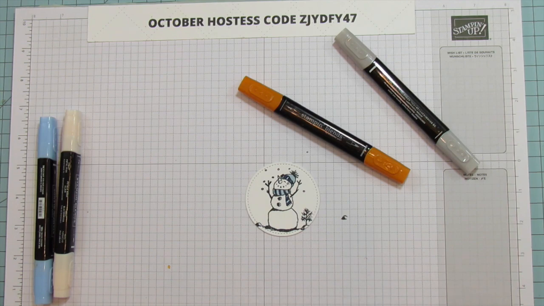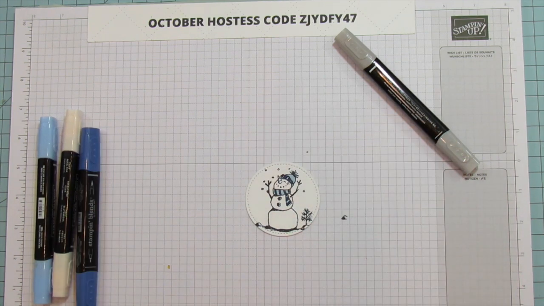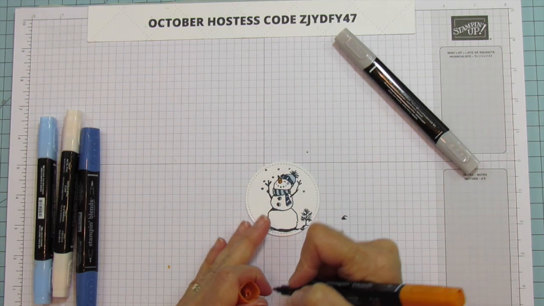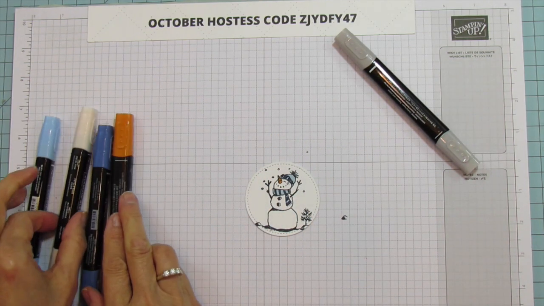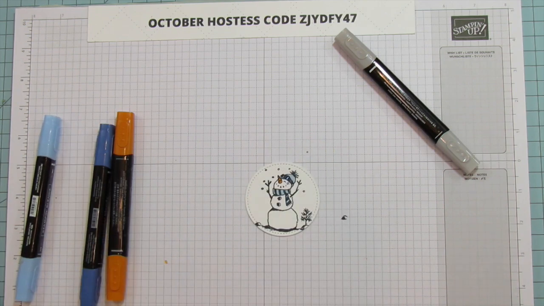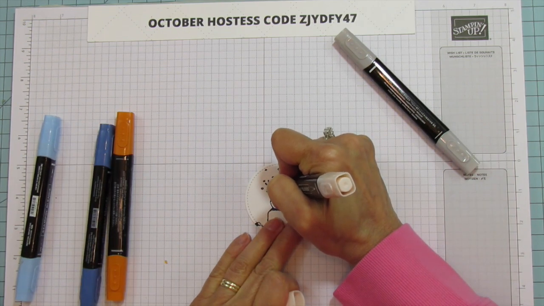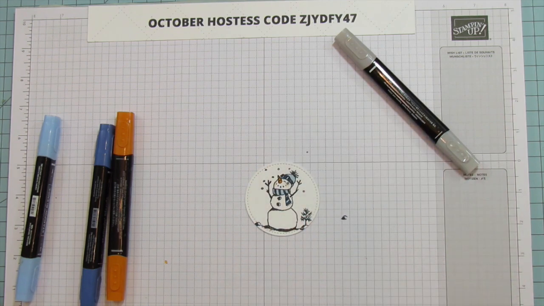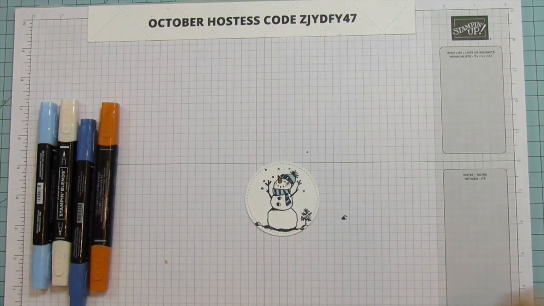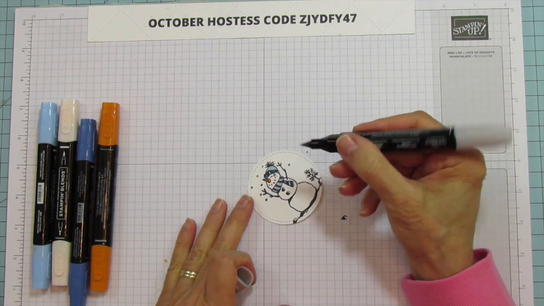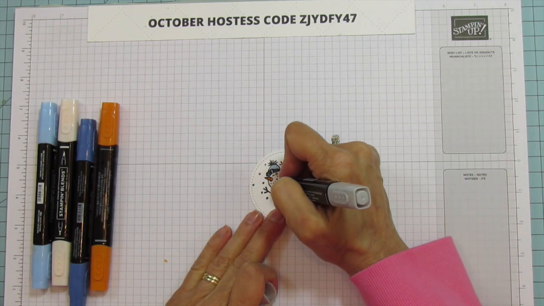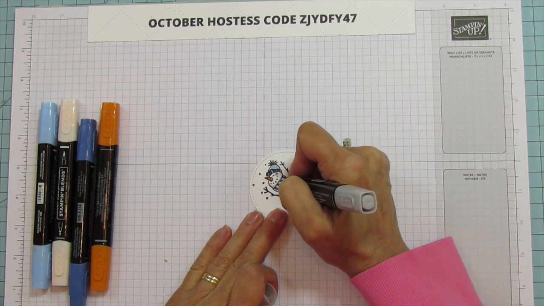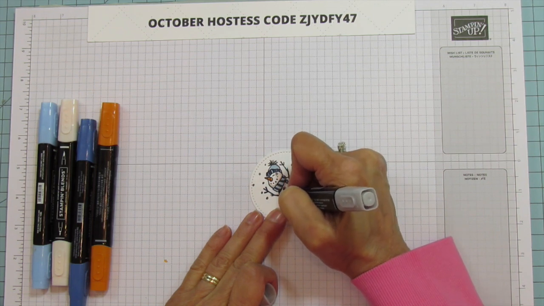And then pumpkin pie, of course, for his carrot nose. And we're going to do his cheeks, the light petal pink. Ain't he cute? I love when they come alive. And then this light gray granite, I'm just kind of outlining him. I'm getting the areas that would be kind of shaded.